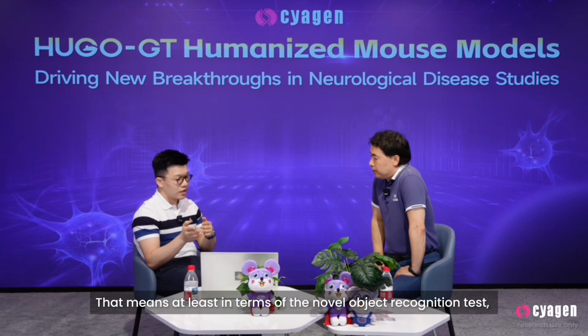And this is exactly what happens in human patients. Human patients of FTD, or with AD, who bear the P301S mutation have an early onset and accelerated pathophysiology. That means at least in terms of the novel object recognition test, this episodic memory test, our HUGO mouse behaves exactly like human.